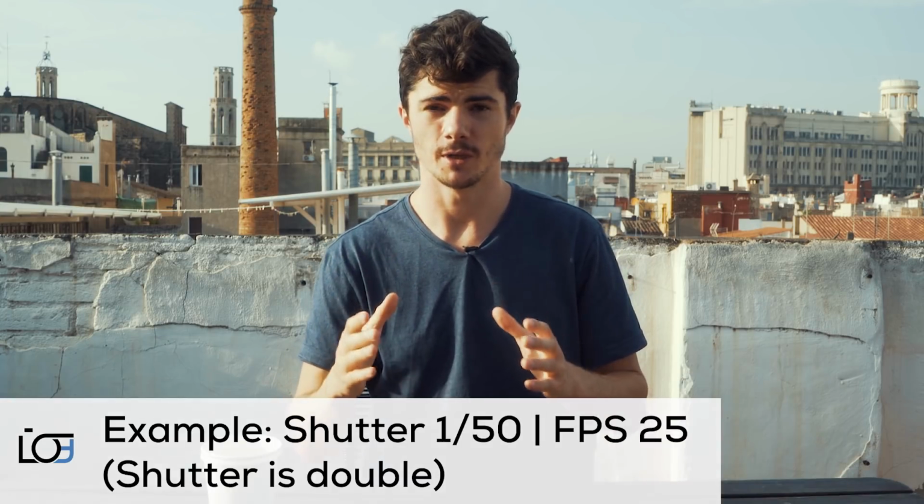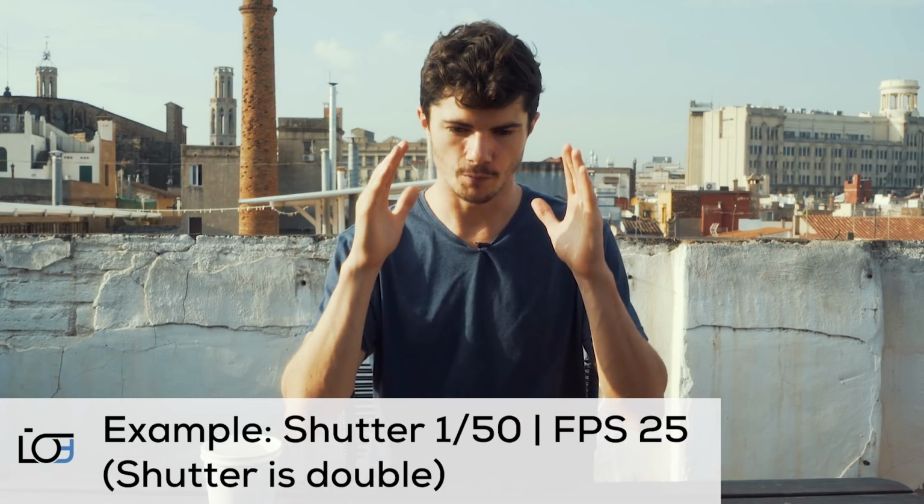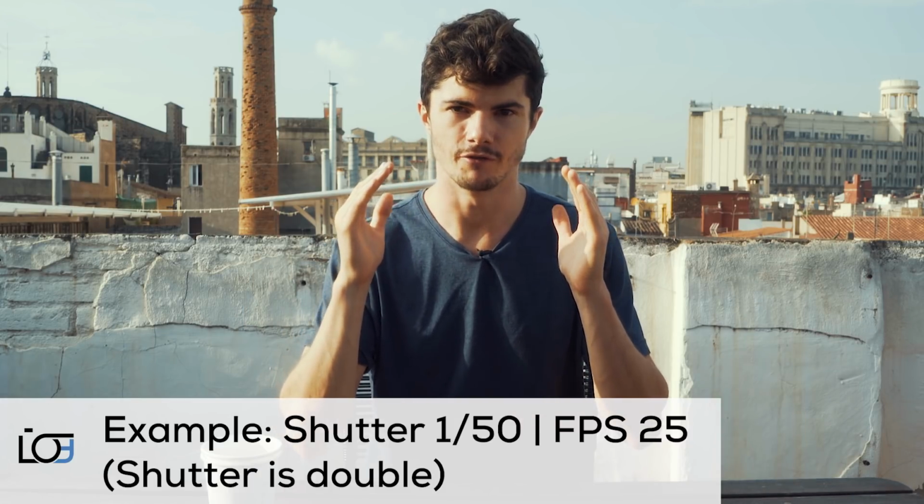I vlog in 25 frames per second on my Sony a7S, and what I do therefore is use the 180-degree rule to double that for my shutter speed. So I'll stick my shutter speed to 1/50, and that will be stuck there for the vlogging. Everything else, however, is auto exposed. So your ISO is changing a lot, and also your aperture is changing a lot.